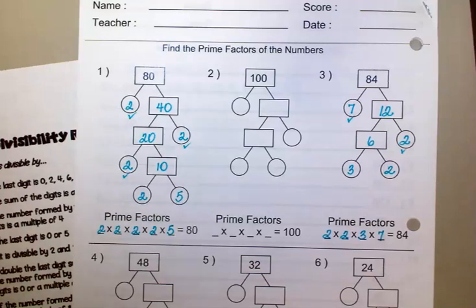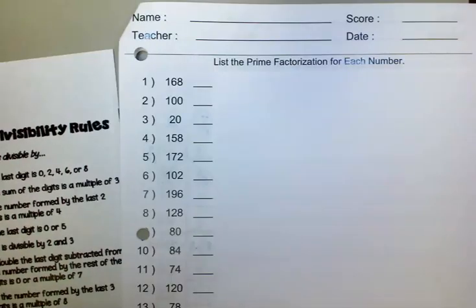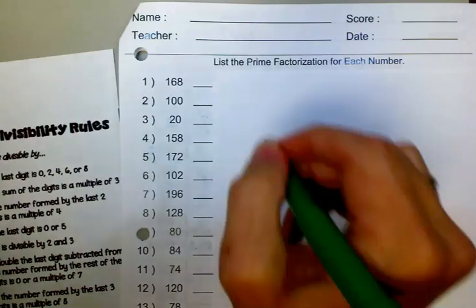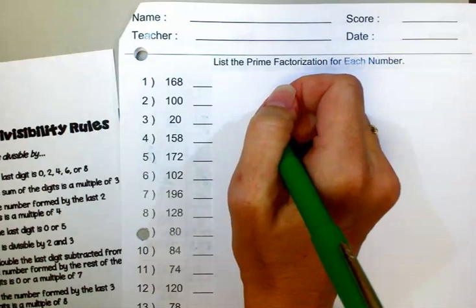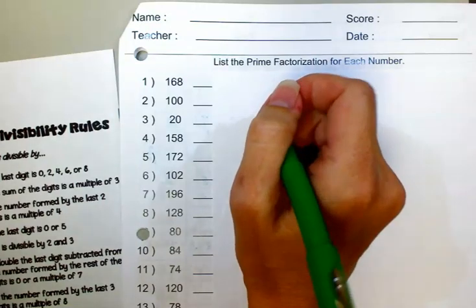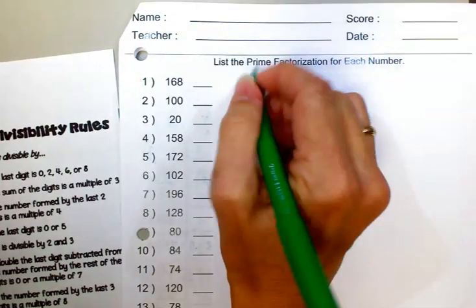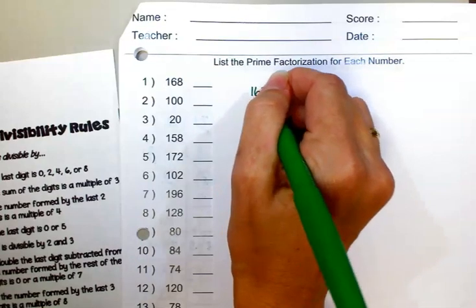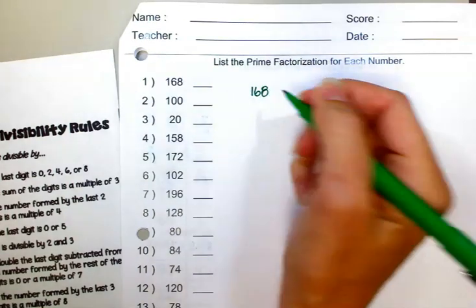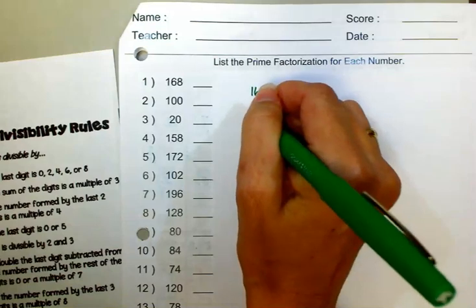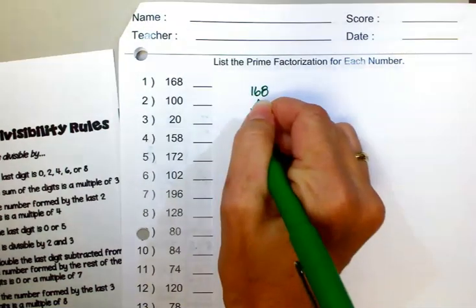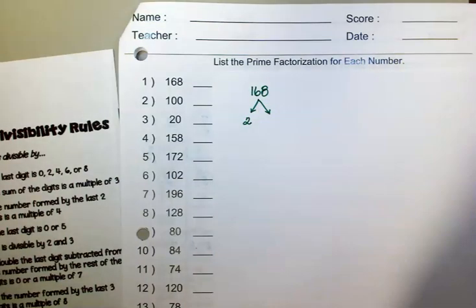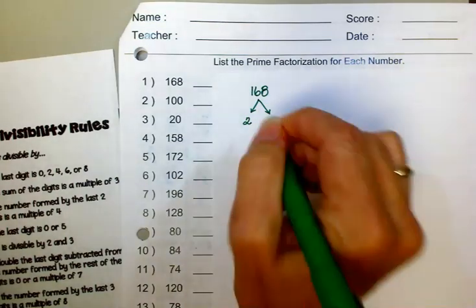Okay, let's go back to some of the larger numbers on the previous page. You guys know, most of y'all learned your multiplication tables up through 12 times 12, which only goes up to 144. So this is beyond that, but using my divisibility rules, I know that 168 is divisible by 2. So 168 is the same as saying 2 times, and I think it's 84.